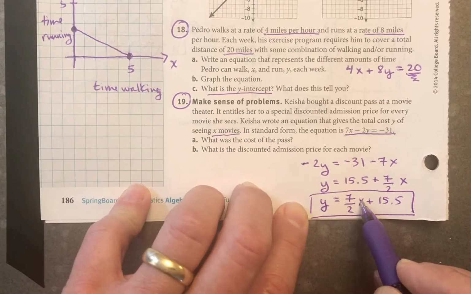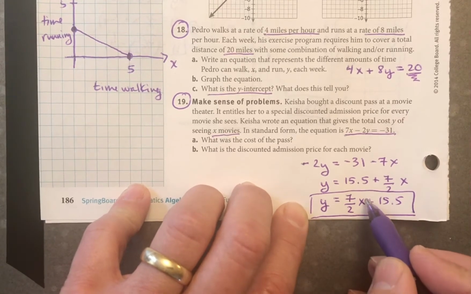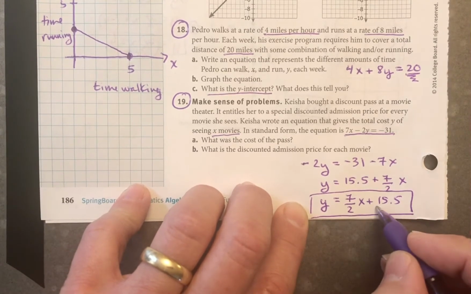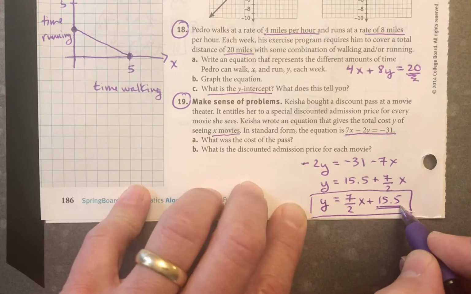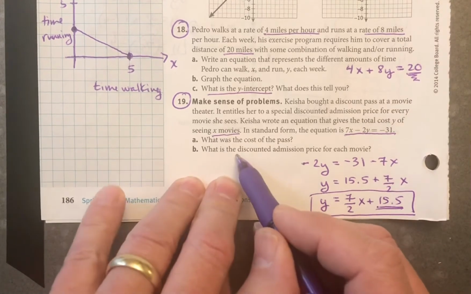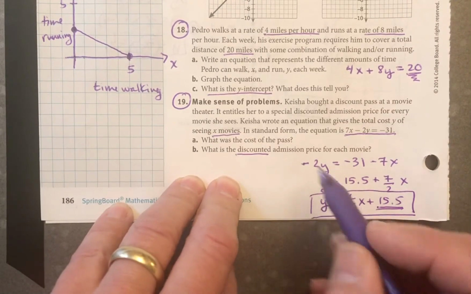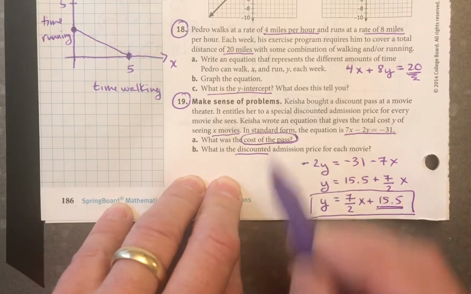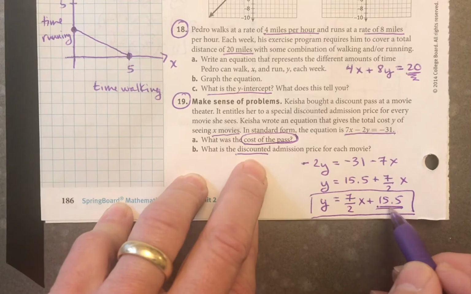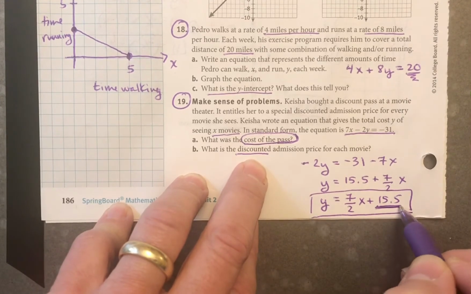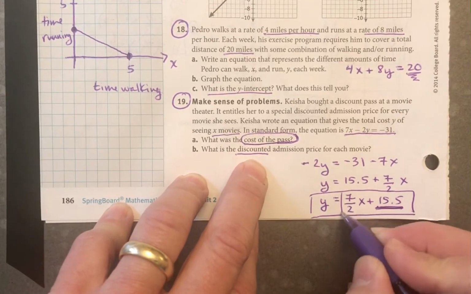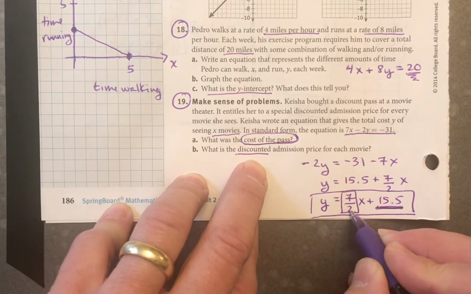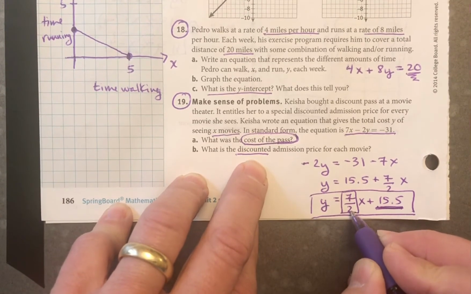Now, she bought a pass. If she doesn't watch any movies, 0 movies, she has to pay $15.50. That is the cost of the pass. Now, every time she watches a movie, then that cost is going to go up by 7 over 2, which is 3.5.